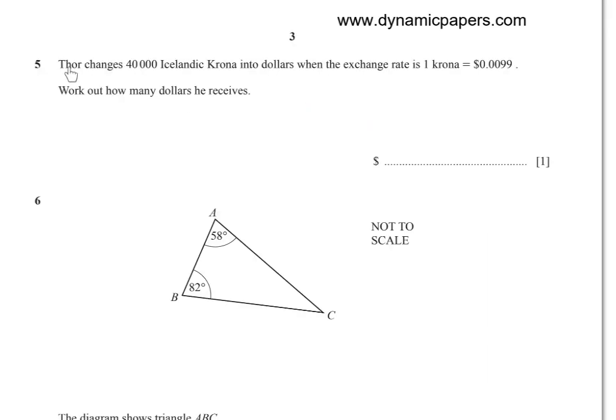Number 5, Dorit changes 40,000 Icelandic krona into dollars when the exchange rate is 1 krona equals 0.0099 dollars. Work out how many dollars he received. So multiply 40,000 by 0.0099. So 40,000 multiplied by 0.0099 equals $396, or you can use the cross multiply method.